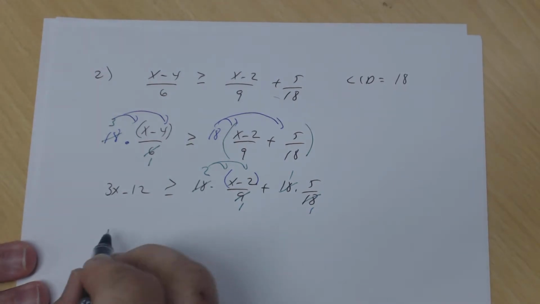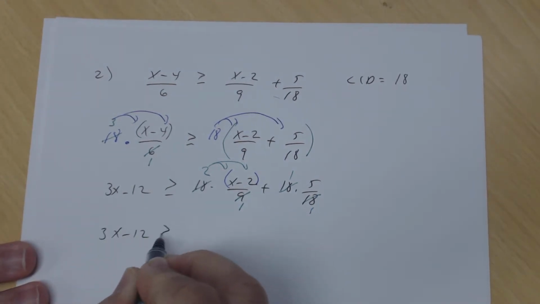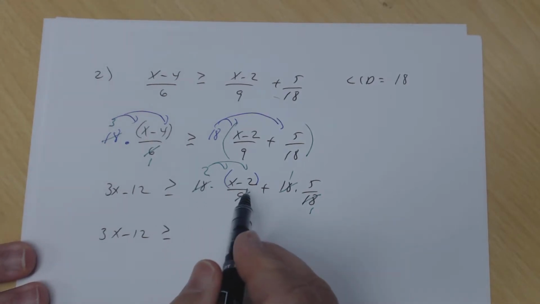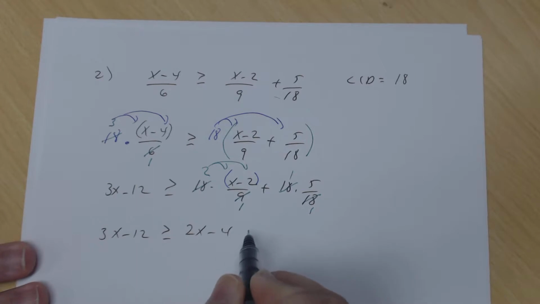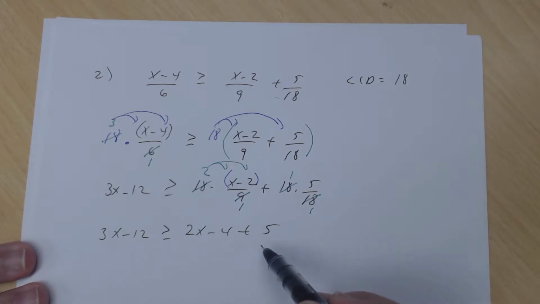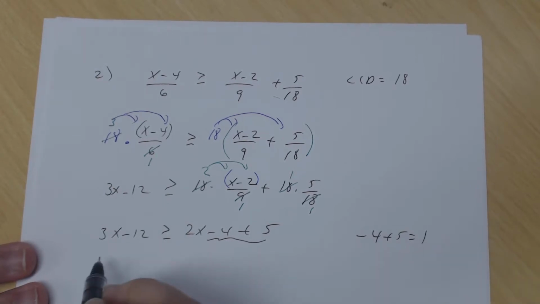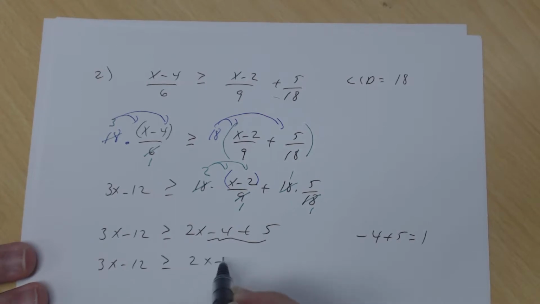So I get this now. I get 3x minus 12 is greater than or equal to, all right, when I distribute, that's going to be 2x minus 4, and then plus, and then that's just going to be a 5. Combining like terms. Now remember, you're not going to say plus 4 plus 4 — that's become a mistake — and say this is 9. This is not 9. A negative 4 and a positive 5 is a positive 1. So you get 3x minus 12 is greater than or equal to 2x plus 1.